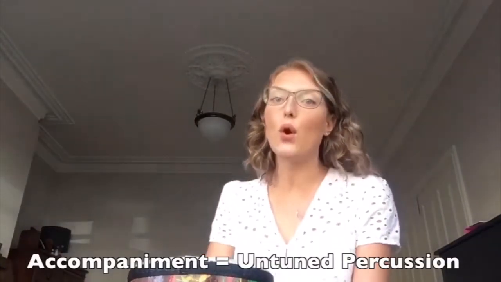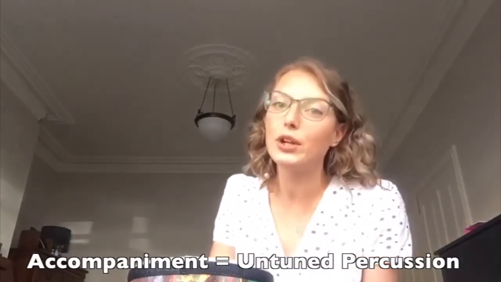We're going to start with our accompaniment line. Now in percussion, usually our accompaniment line follows the same or a similar rhythm throughout the whole piece of music. So it's really important that this rhythm is steady throughout, and usually it is played on an instrument in the untuned percussion family. If you are a little bit stuck for rhythmic ideas, have a little look at our rhythm cards following the link below this video.